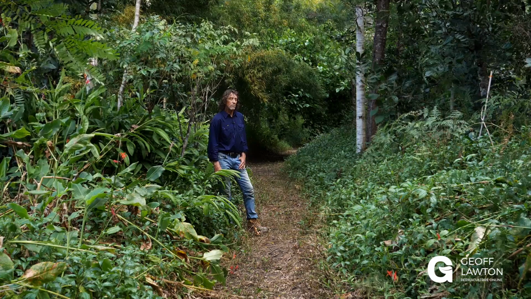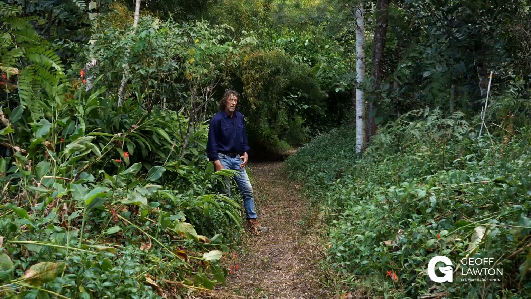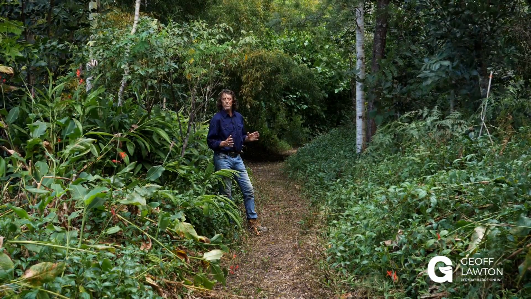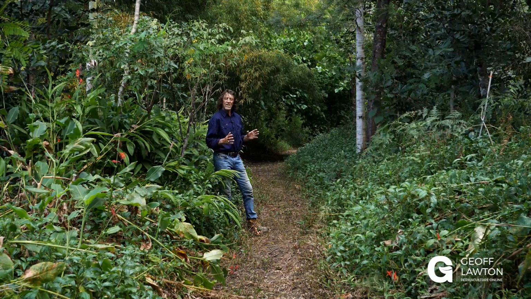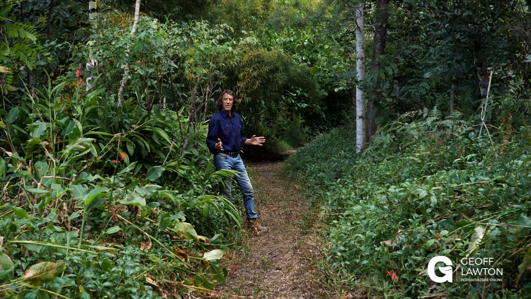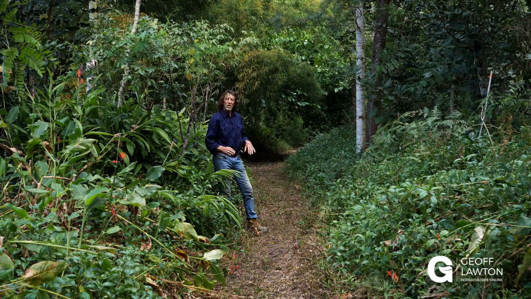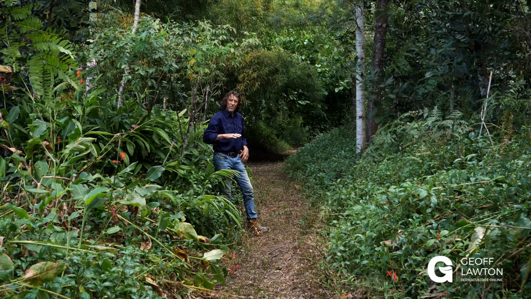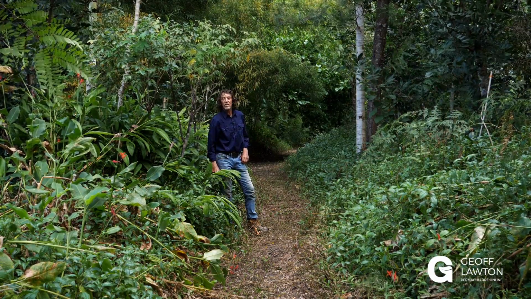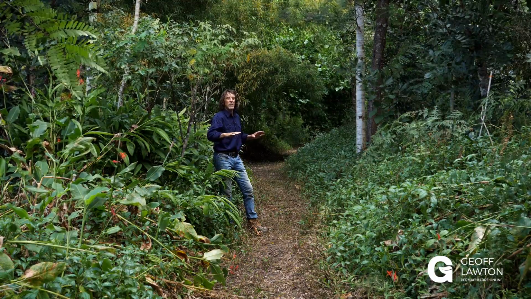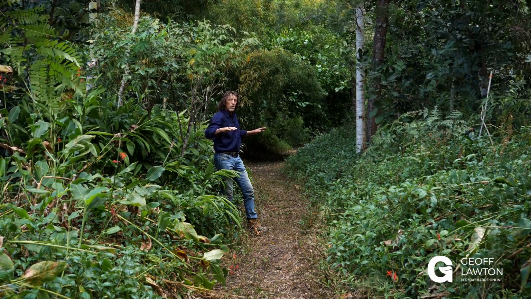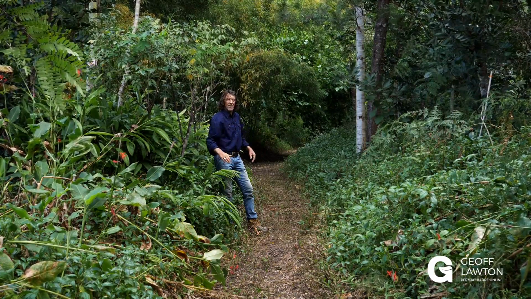Now for the second most asked question. Contour planning seems to be a large part of permaculture design. What exactly is contour and why is it so important? Well, contour is a level line in landscape. Following the contour is harmonizing with the landscape itself. That's actually the shape of the land, the curves of the land.